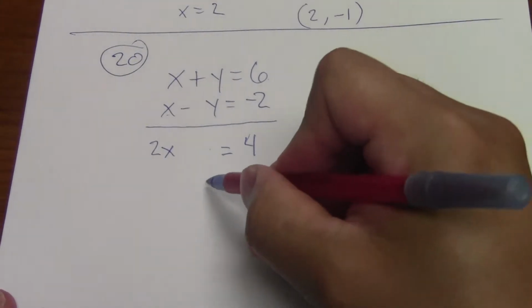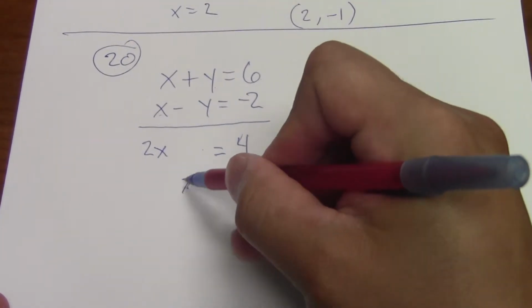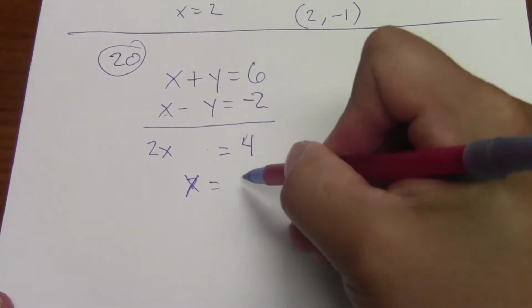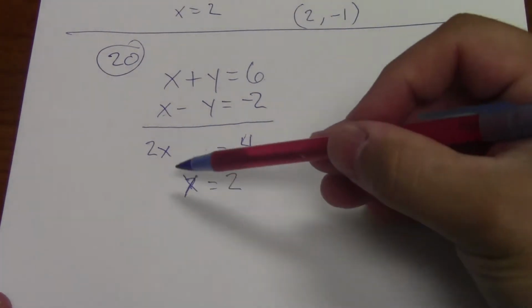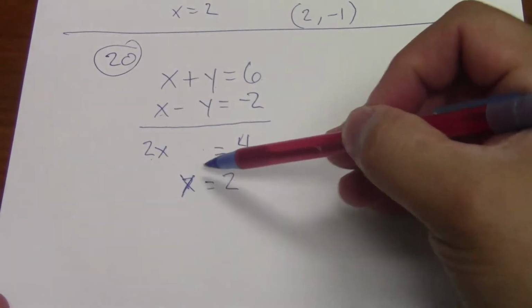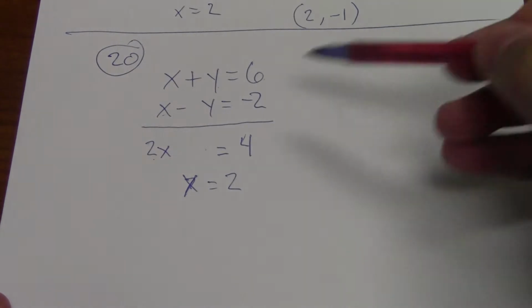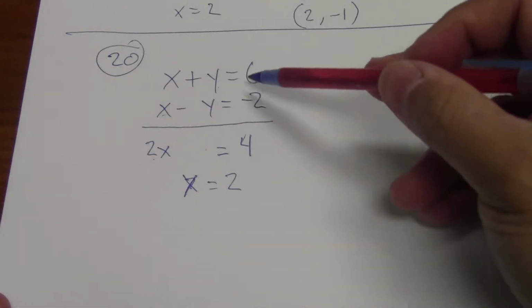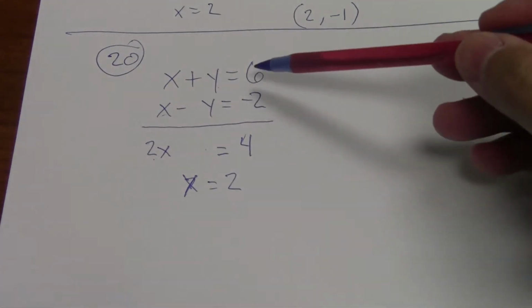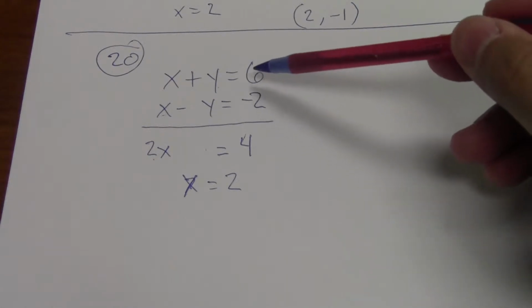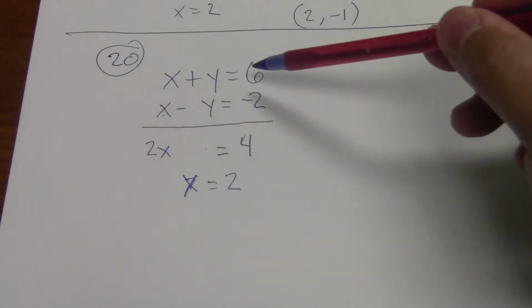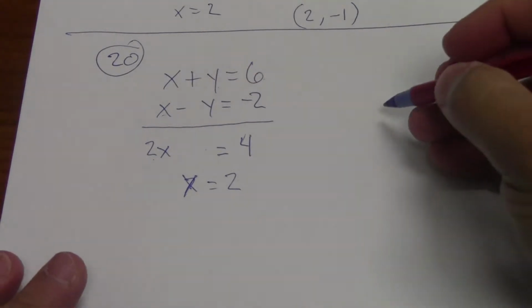So once again, 2x equals 4. Divide the 2 out from here, gives you x. Divide the 2 out from here, gives you 2. Take this 2 and plug it back into one of these equations. It doesn't really matter which equation. I use the one with all the positives because I don't have to mess around with negative numbers.